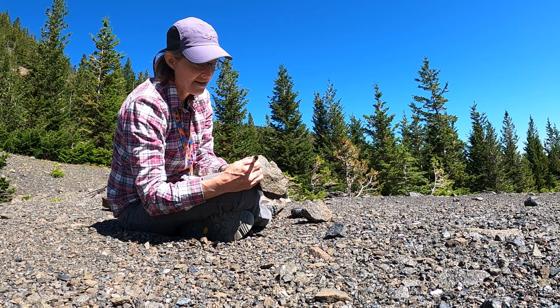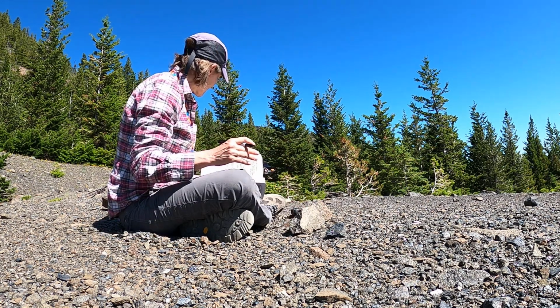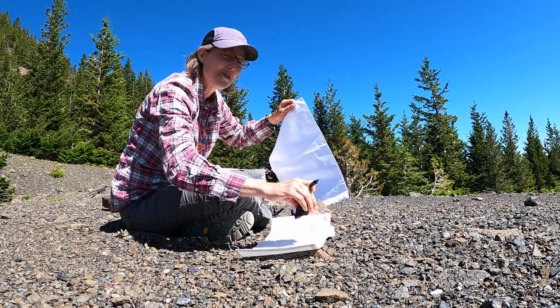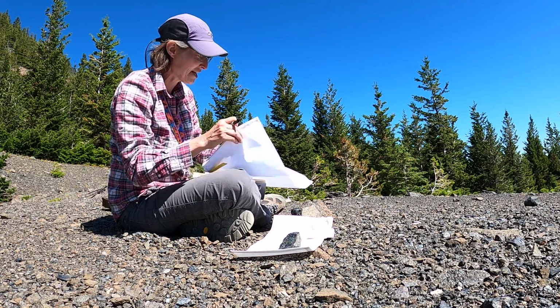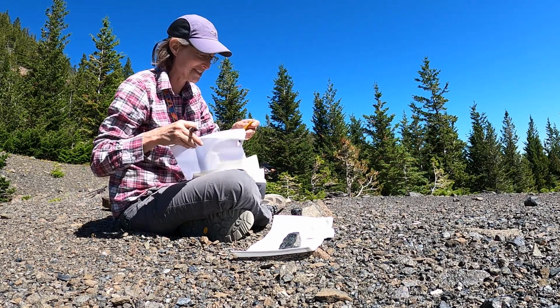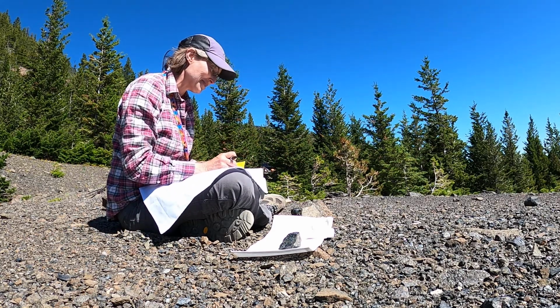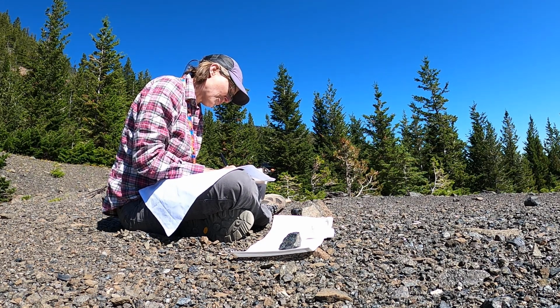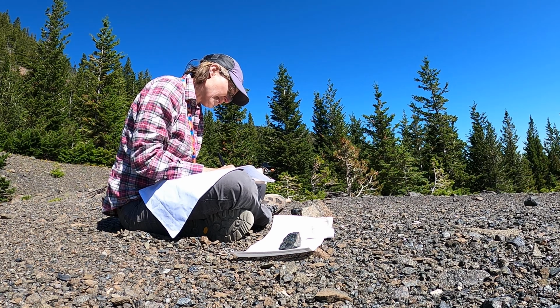And then very graciously, because this kind of came together last minute under COVID circumstances, or at least that's the excuse I'm using, Dave has provided me with sample bags, and I was thrilled to take him up on that offer. So I'm also marking my sample number here.